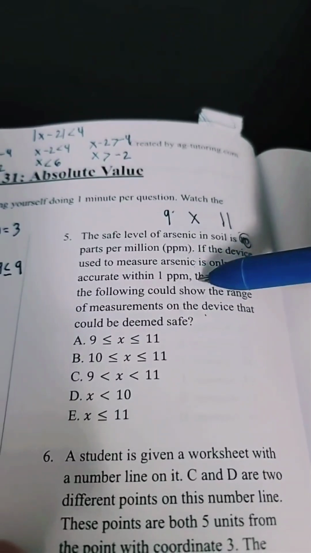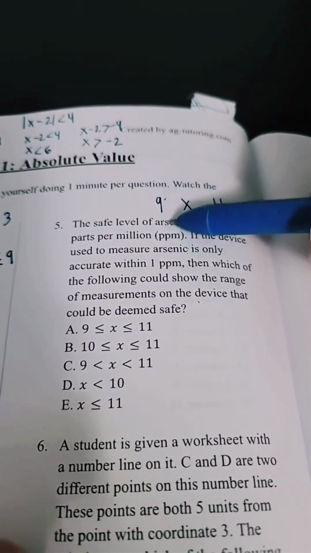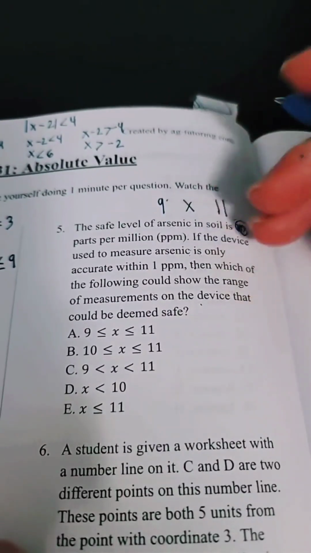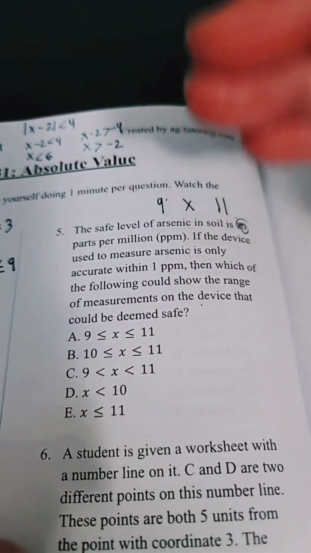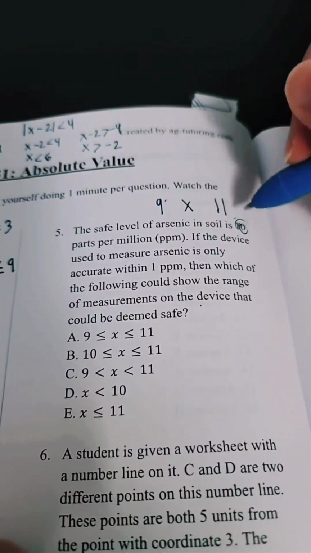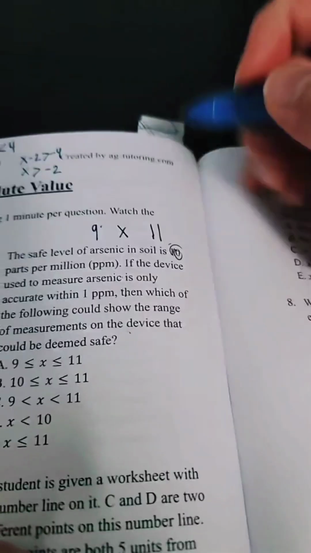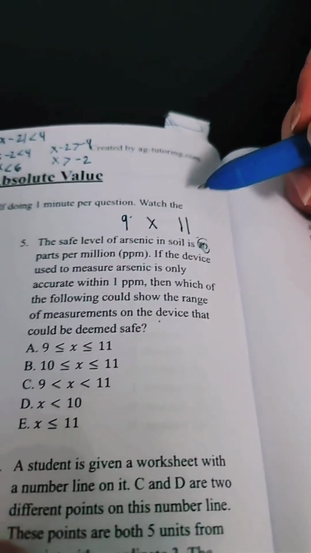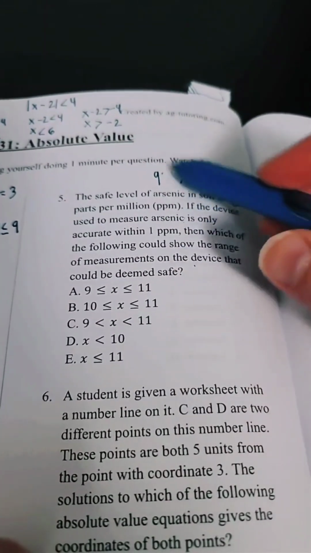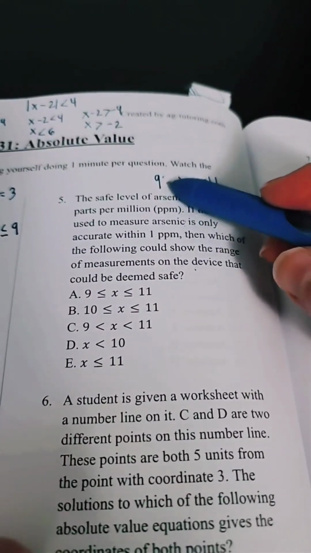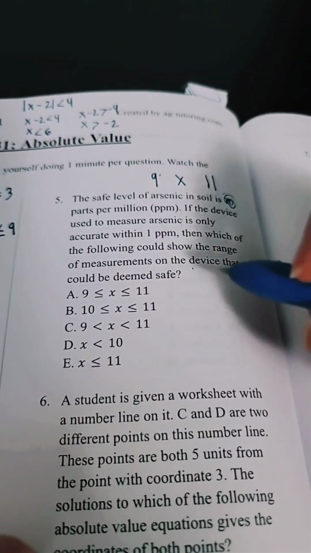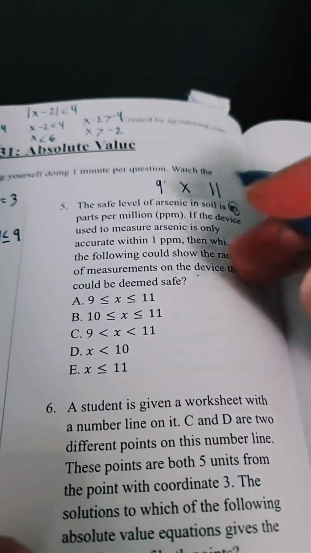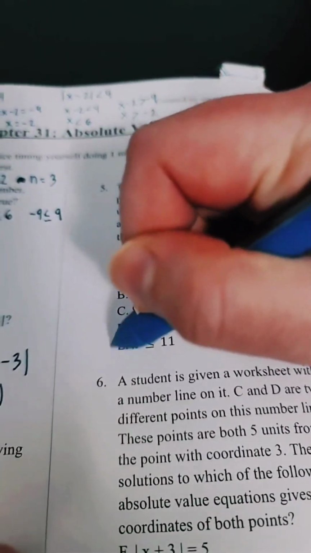But now you have to think about context. So it says deemed safe. With arsenic, if you have too much, it's bad. So if it's a safe level, then that means you can't have more than the 10. But the device is off by 1, so it would have to be E, that it has to be less than or equal to 11, because it doesn't really matter if it's also greater than or equal to 9. There's no rule that says that it has to be exactly 10 or something like that. If it's less, that's fine. It just can't be over that level where it becomes unsafe. So you also have to apply context here to know that it would have to be E.